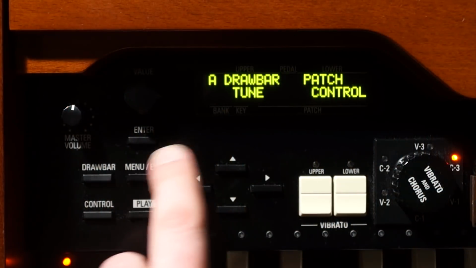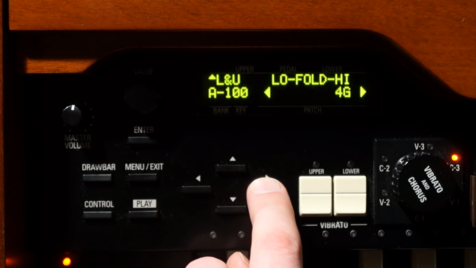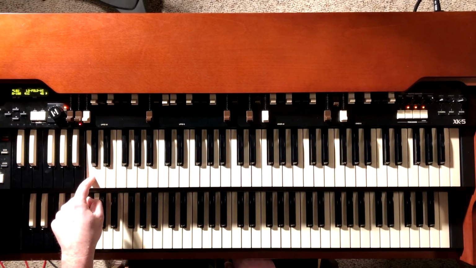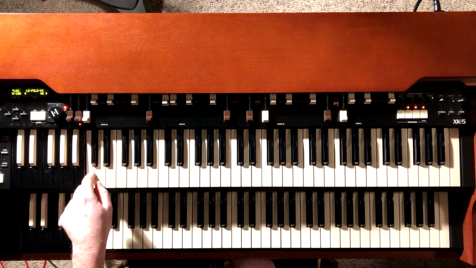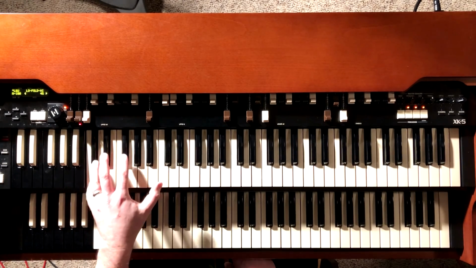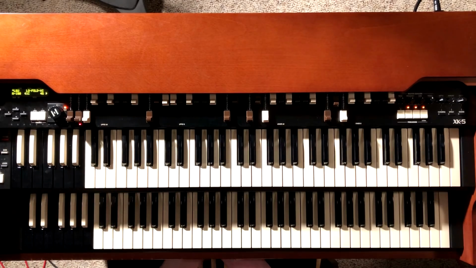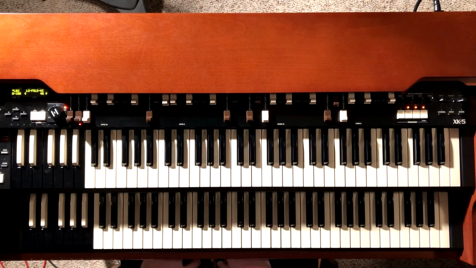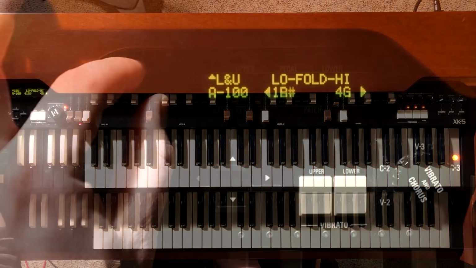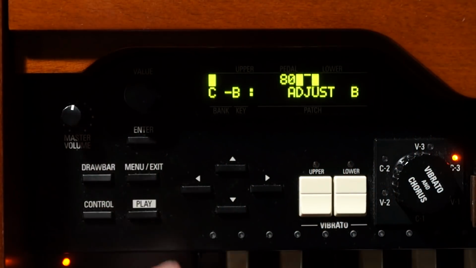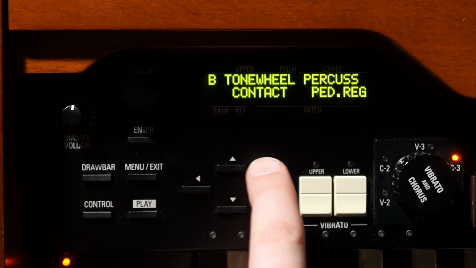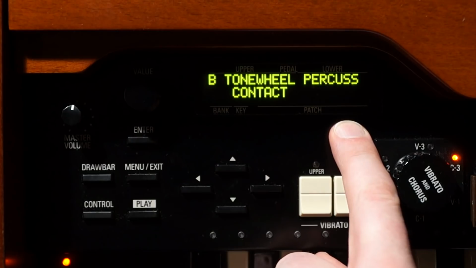So for example, if we go back into our drawbar menu and we change our foldback to go all the way down and we listen to this low C, it's almost a pure sine wave. There's not much in there except for the fundamental. But on the low C on the pedals, there's a lot more harmonic information in there. And we can adjust that harmonic information by going to Menu, Up, Pedal Registration, ped.reg right here.